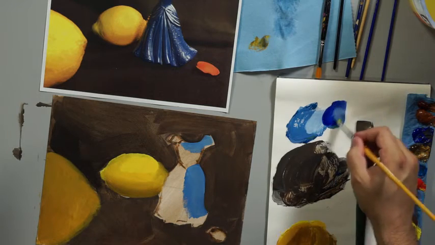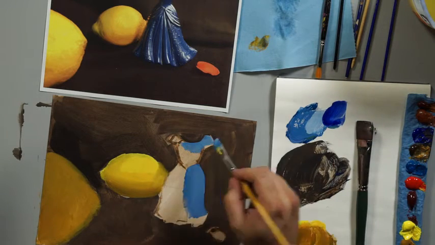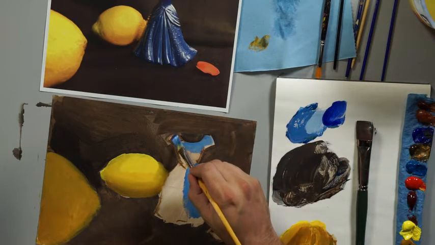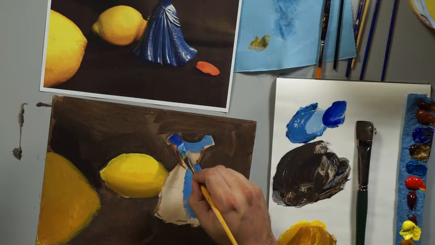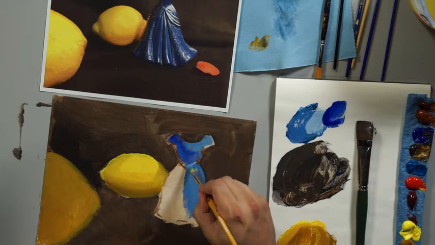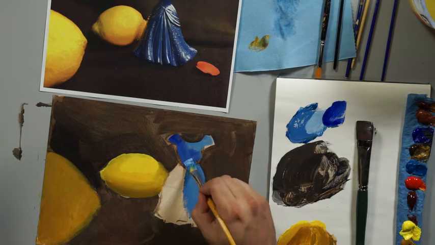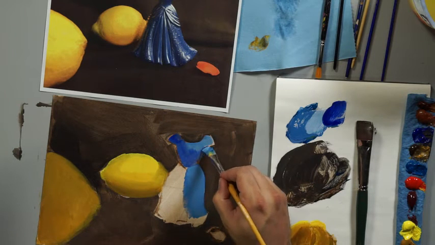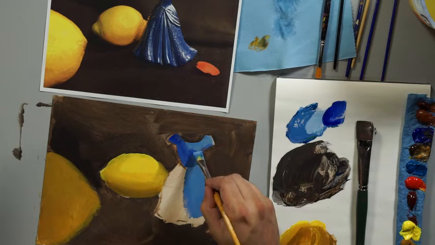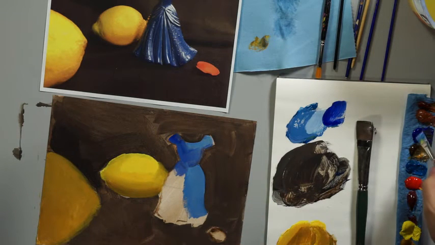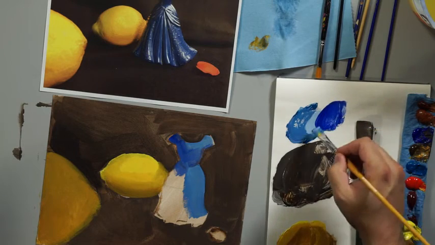Okay, so that's my highlight color. I'm following the light logic, right? The light's coming in from top right, so I'm addressing those general areas. And then the shadow color is this darker ultramarine blue. Addressing it very generally, not letting myself get into any of those details on the sleeves, on the ornamentation on the dress. I'm just trying to get this sense of volume, the highlight and shadow.